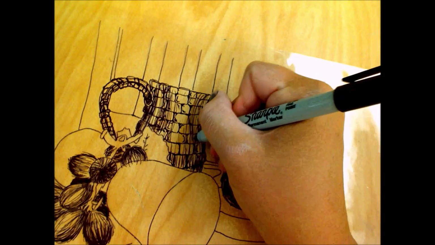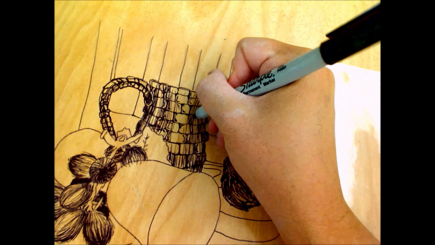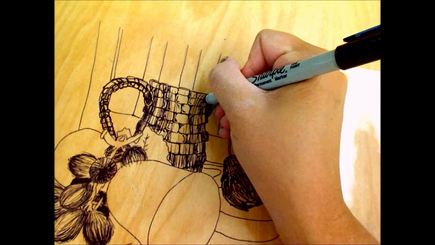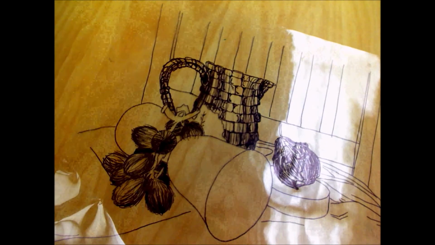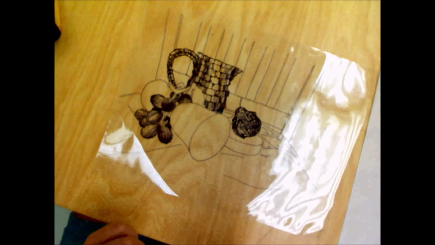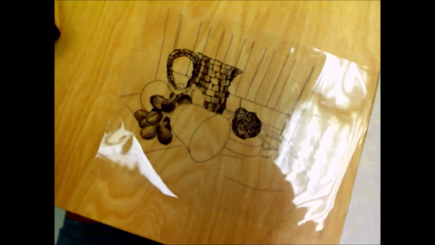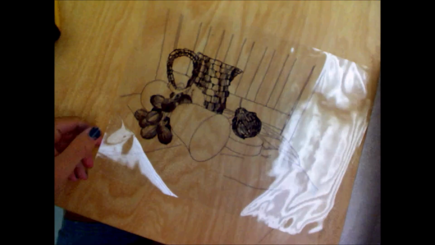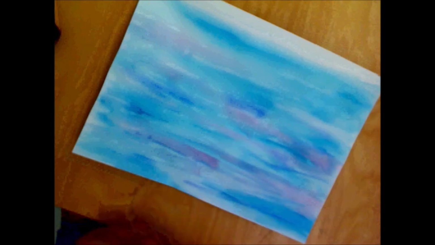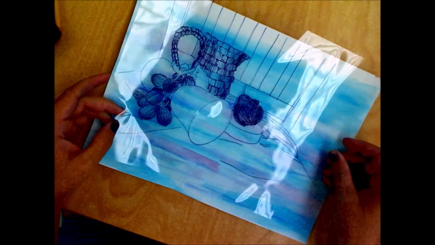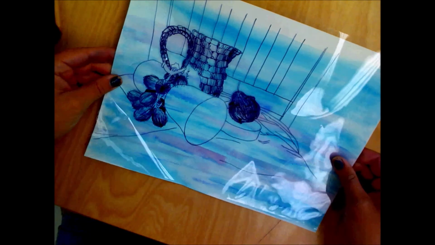Okay, and I'm done with my textures. I'm going to bring it back out again, and then if you haven't already, you should go watch the video on your background because we are going to use watercolor for our background. So this is going to sit nicely on that watercolor. But before we do that, we are going to paint our objects.